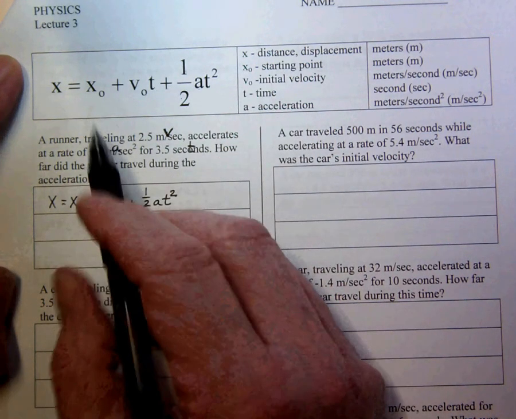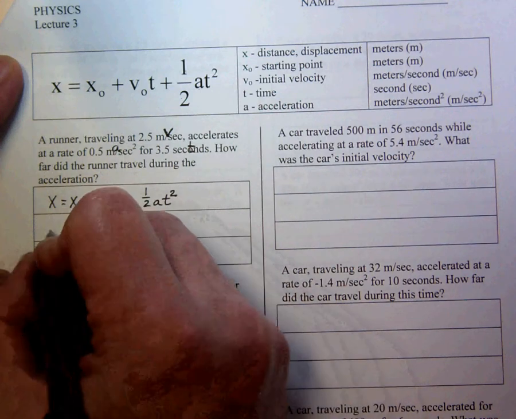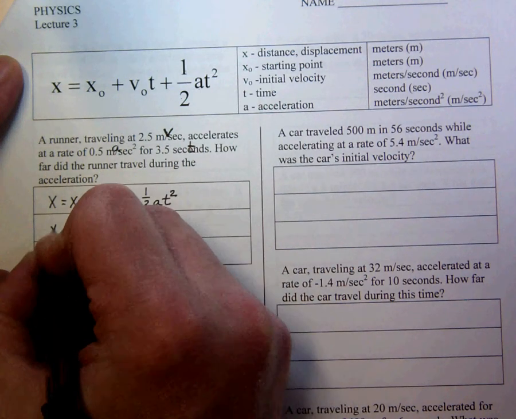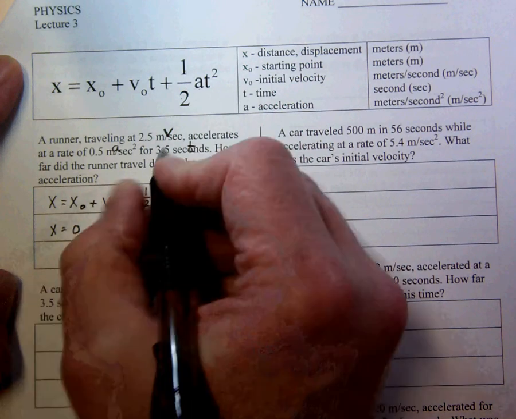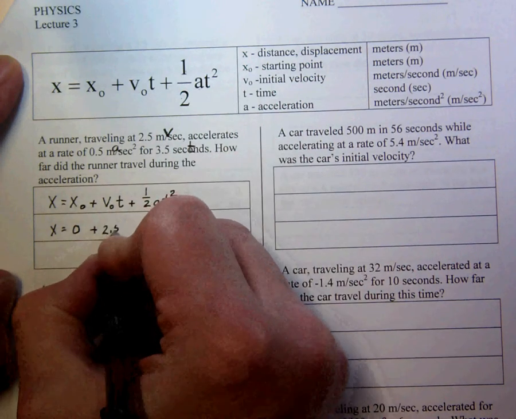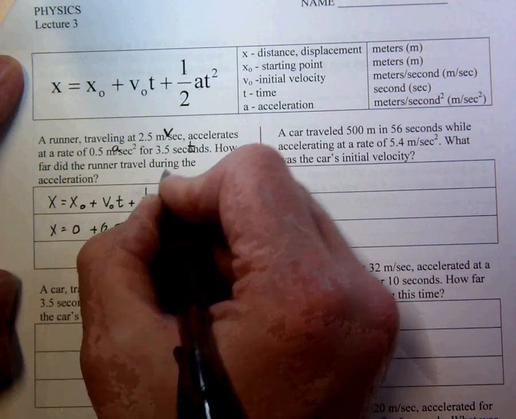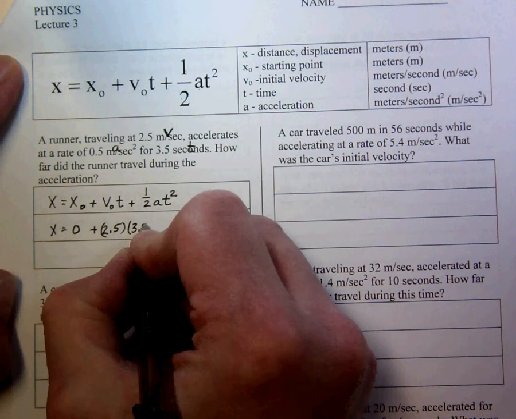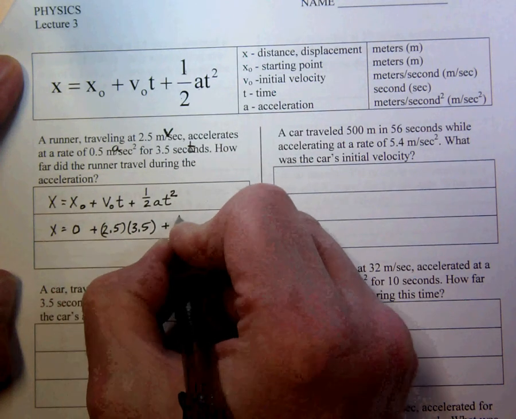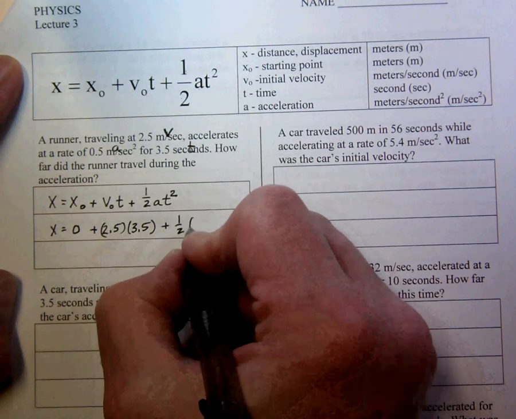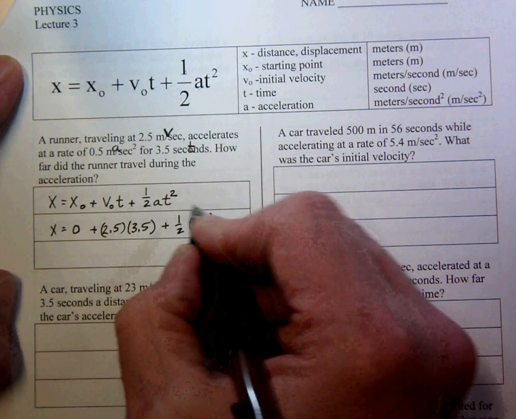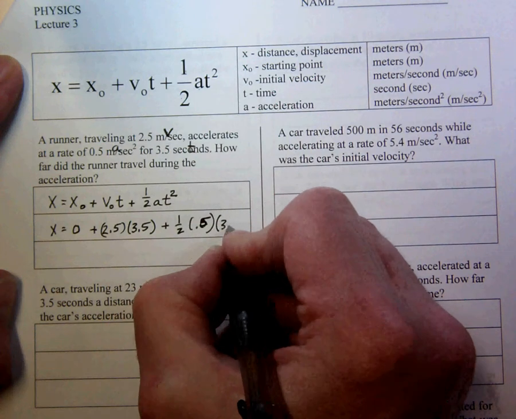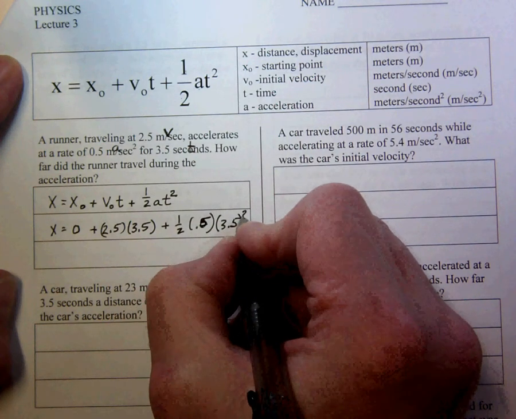You notice there's no x naught, so we're going to assume that is 0. Got to start somewhere. So the v, 2.5 times 3.5 plus 1/2, that's 0.5, excuse my writing, that's a 0.5, and 3.5 squared.